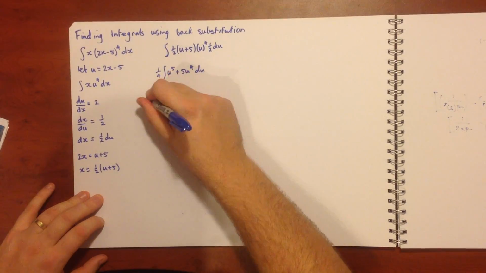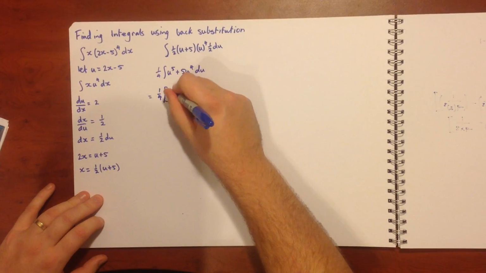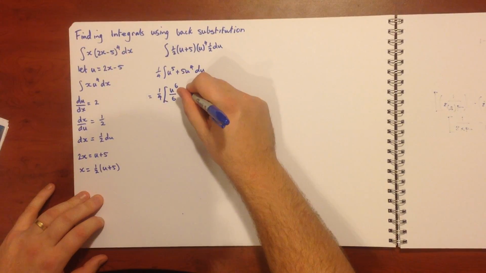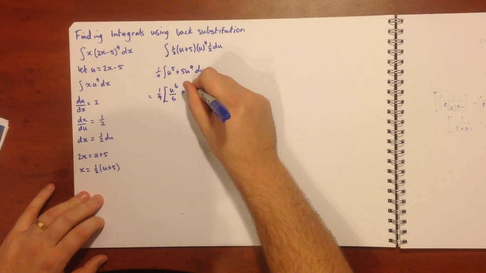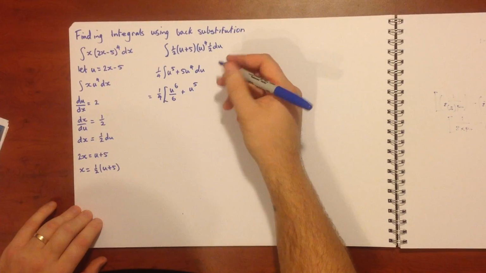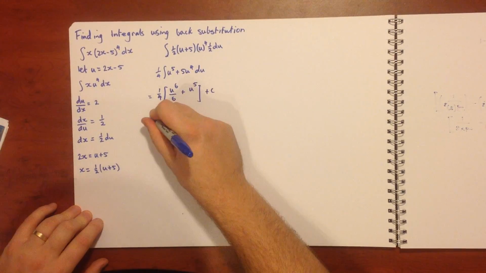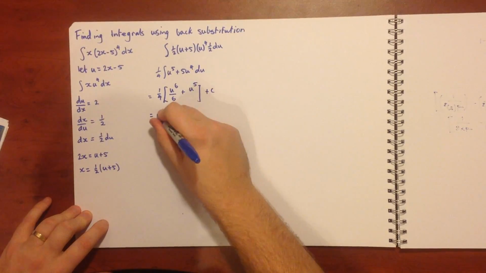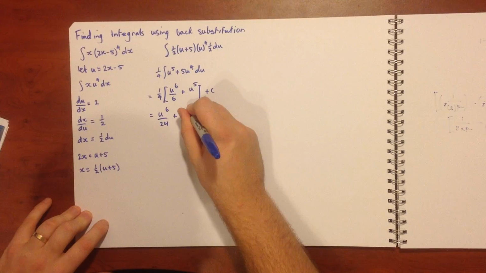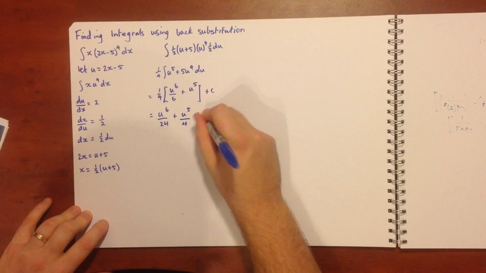So that's equal to a quarter, outside of u to the 6 on 6 plus u to the 5 on 5, but we've got our 5 here, so that's going to cancel out, plus our c at the end. So what we can say is we've got u to the 6 on 24 plus u to the 5 on 4 plus our c.